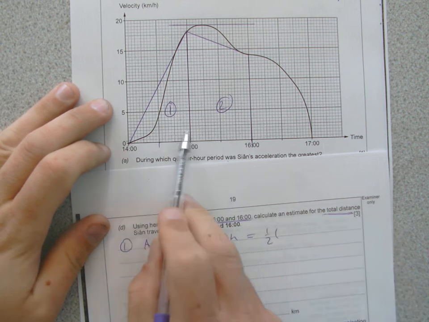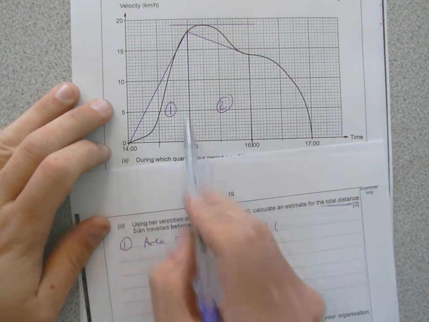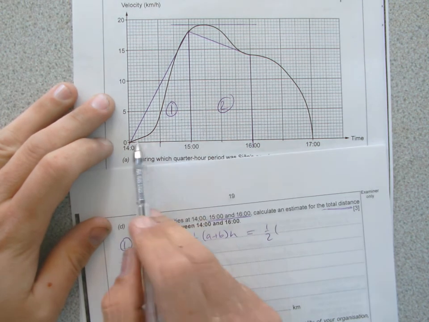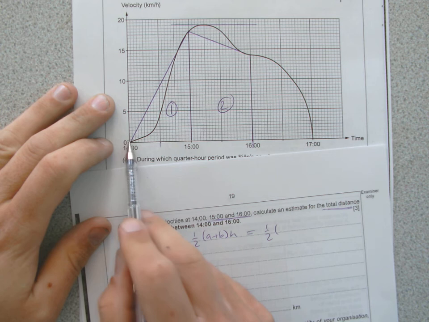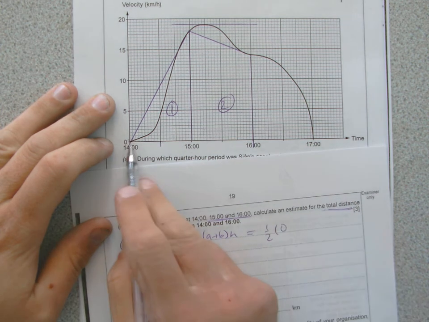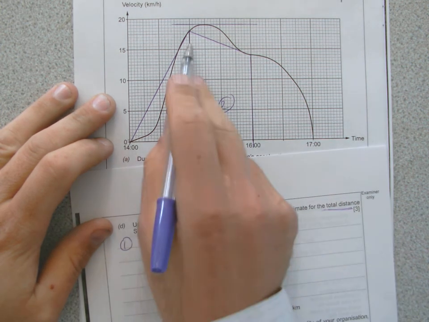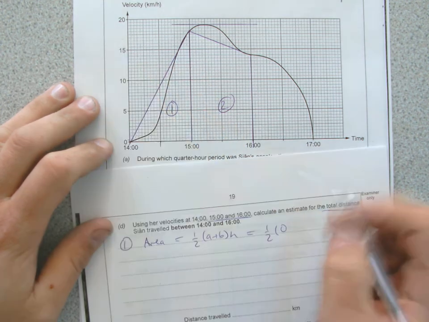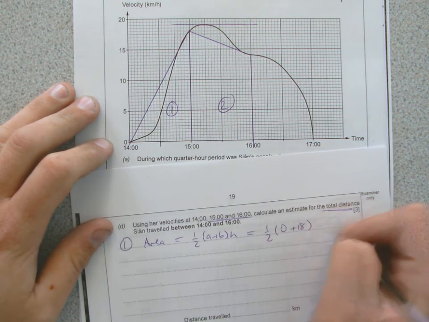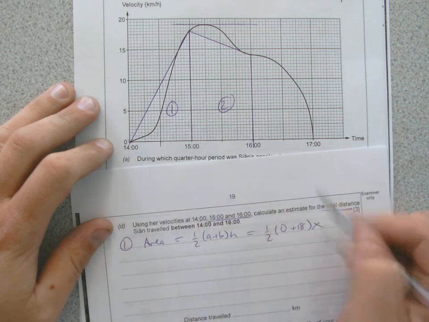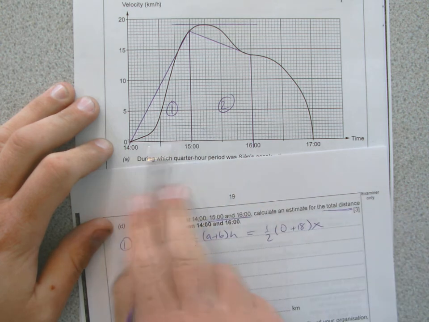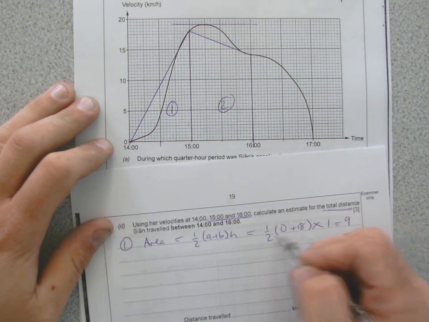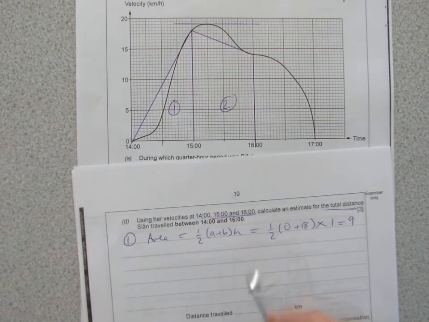So the two sides that are parallel are these heights here, these lines to the curve. What's parallel here is this line, which is 0, it doesn't exist, okay? And you've got this line then, which is of height, I think that comes out to be 18. So that's your A and your B, and then you times it by the distance between them, which is just 1 hour, so that comes out to be 9, because half of 18 is 9.